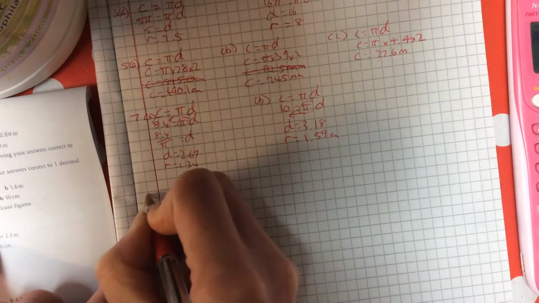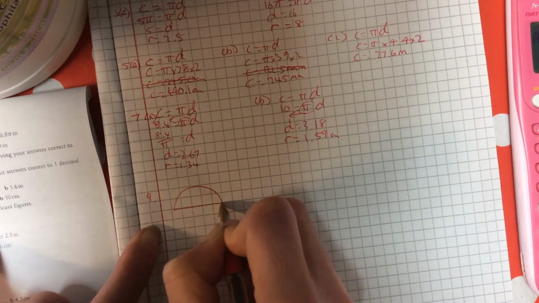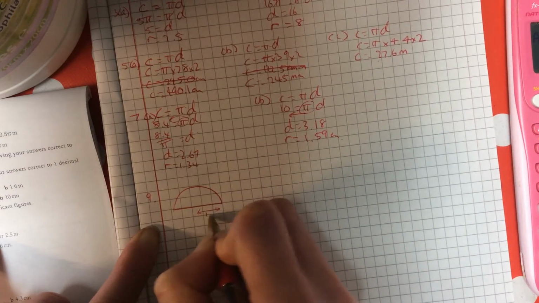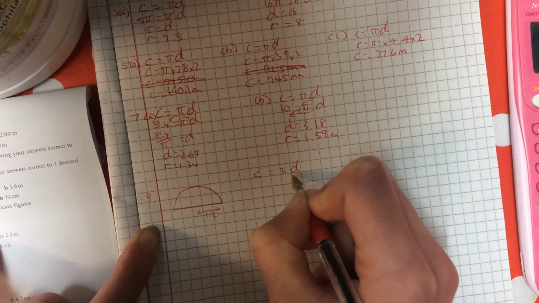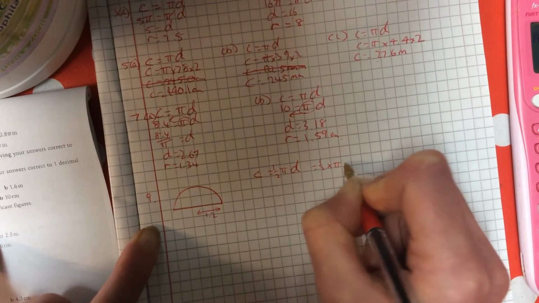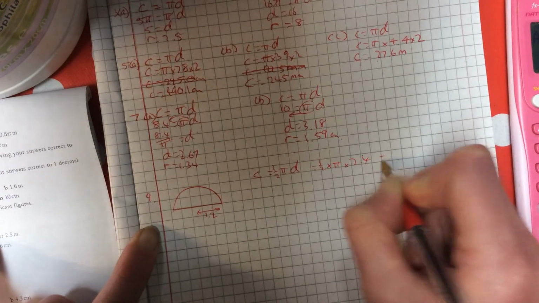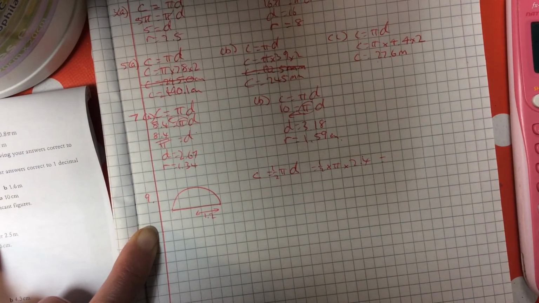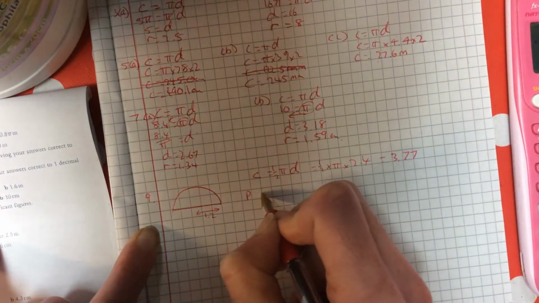Question 9. A semicircle. I'm going to draw this out to help me here. So, it's got a radius of 1.2. Circumference of a circle is pi d. I've got half a circle, so I'm going to divide it by 2. So, pi, but your diameter is going to be 2.4. So just using all that from the picture. 0.5 times pi times 2.4 gives me 3.77.